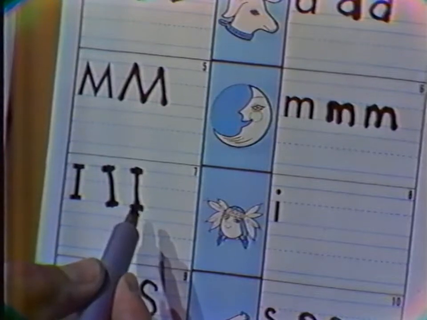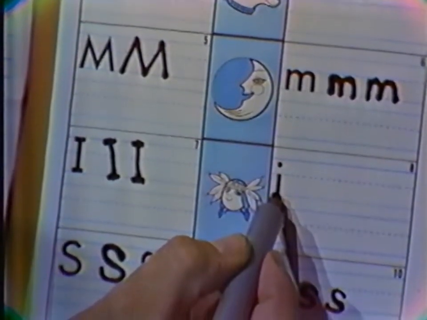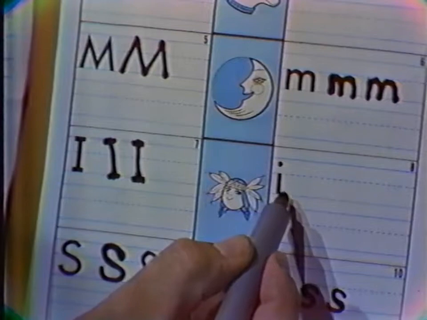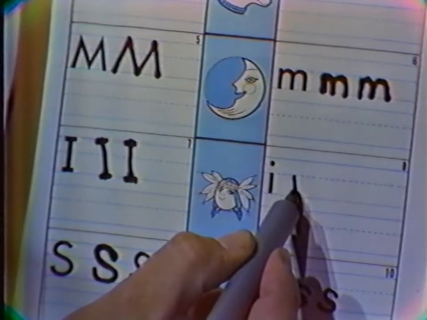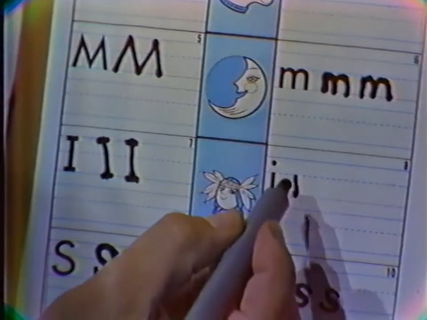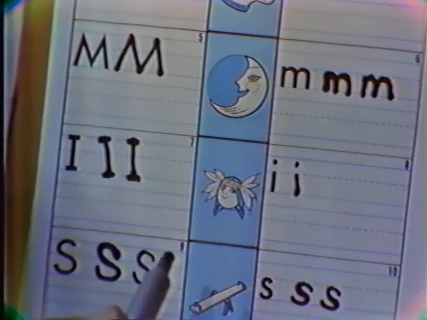Now, how about the small i? That's even easier. You just have to remember to start halfway down. It's just a straight line down like the capital one. That is right. But don't forget to dot it. Small i has a dot on the top of the line.